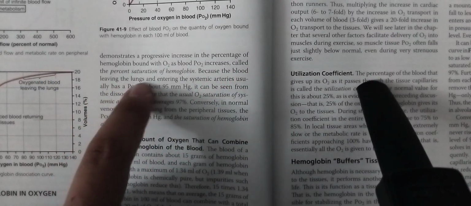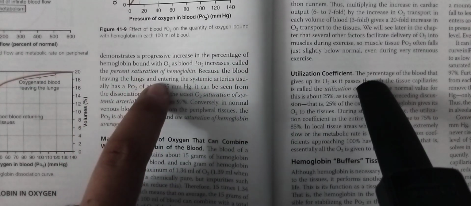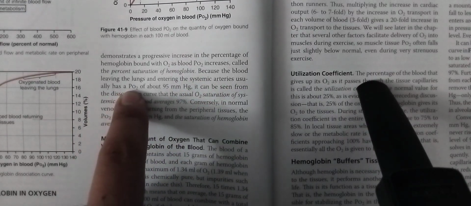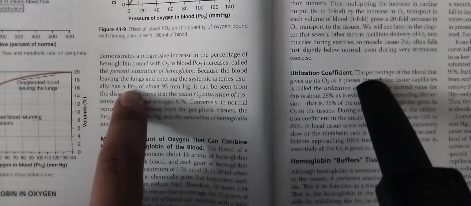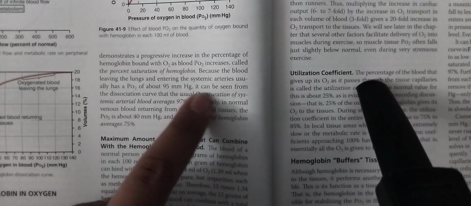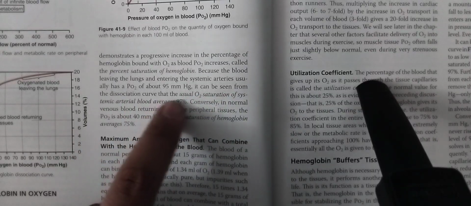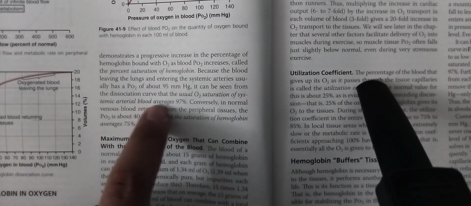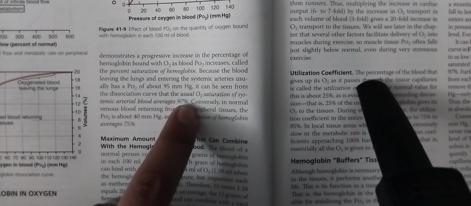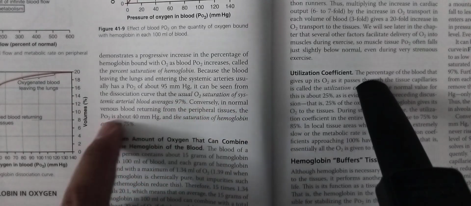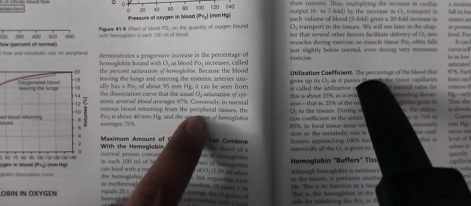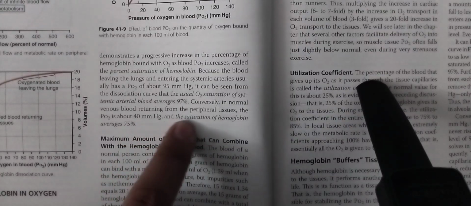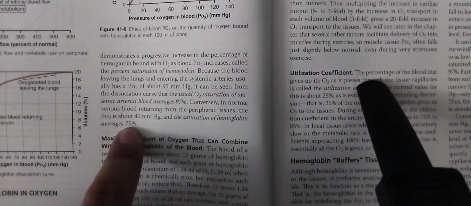Because the blood leaving the lung and entering the systemic arteries usually has a partial pressure of oxygen of about 95 millimeters of mercury, it can be seen from the dissociation curve that the usual oxygen saturation of systemic arterial blood averages 97%. Conversely, in normal venous blood returning from the peripheral tissues, the partial pressure of oxygen is about 40 millimeters of mercury and the saturation of hemoglobin averages 75%.